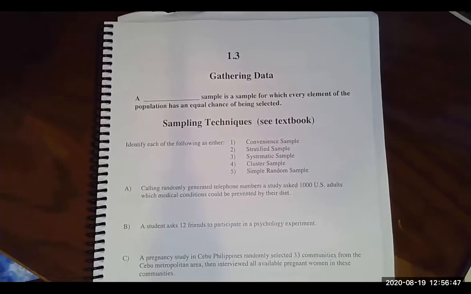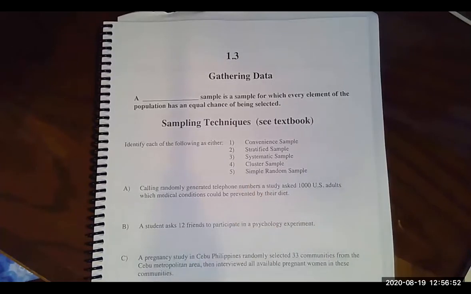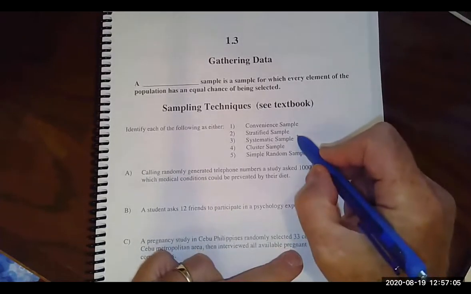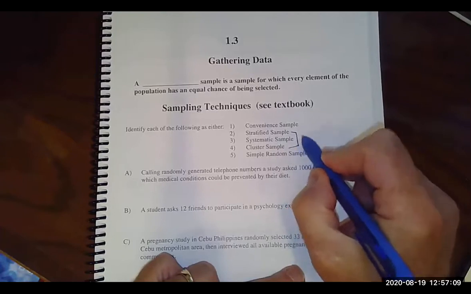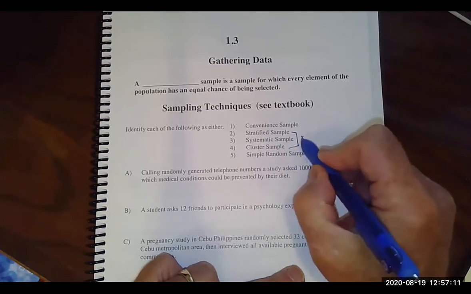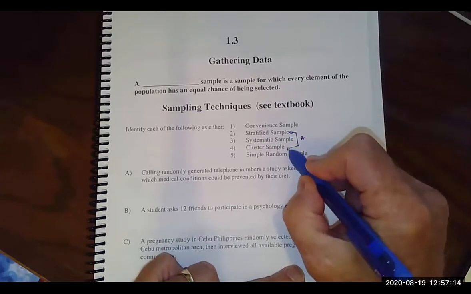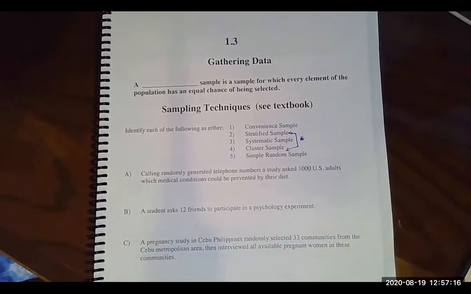Okay, now on to a section. I'm giving you 5. There's more than that in your textbook, but those 5 are in your textbook. And of the 5, there are 2 that are confusing. 3 are pretty clear. 2 are confusing. I'll show you the 2 that are confusing. These 2 right here. I'll put an asterisk right there. So I'll do those 2 last.